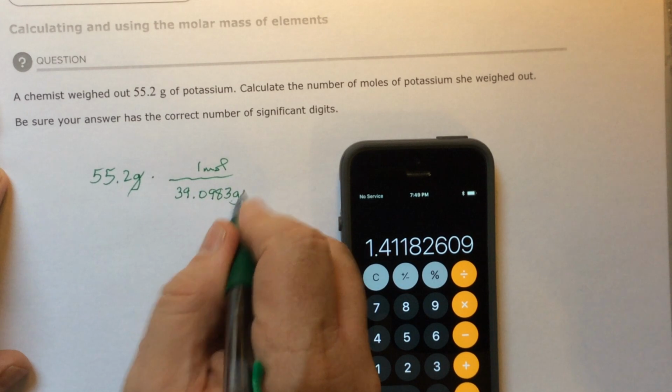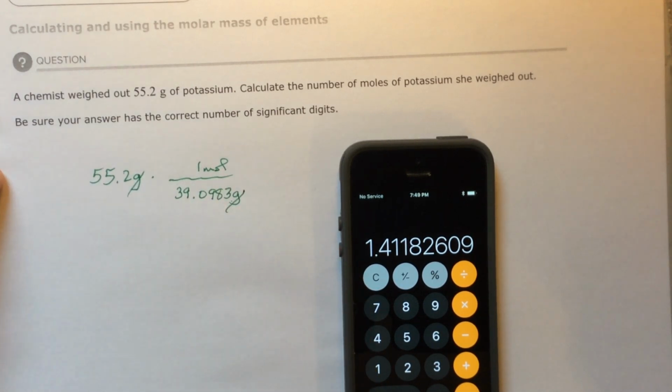Grams cancel, moles. Okay, now we've been given 55.2, and 55.2 is 3 significant digits.